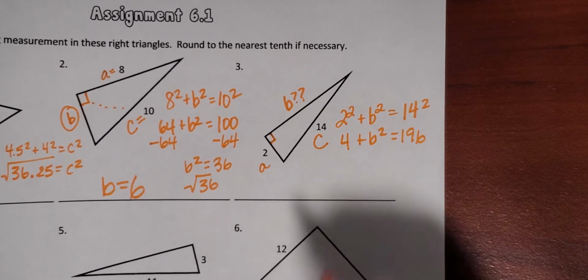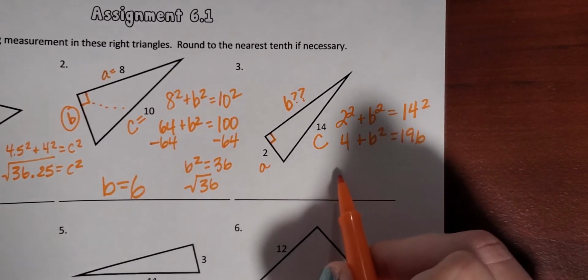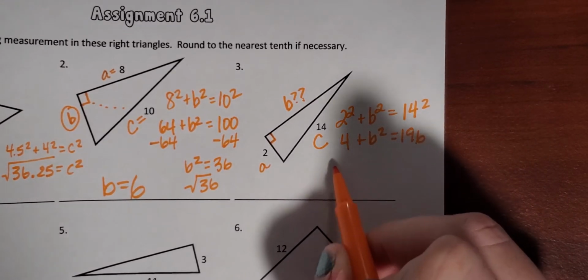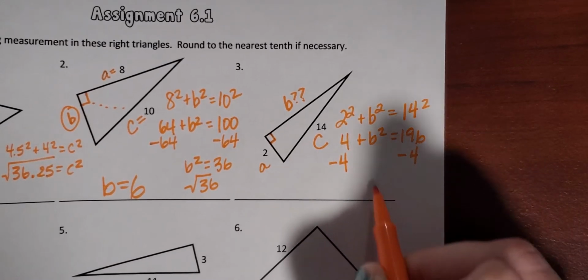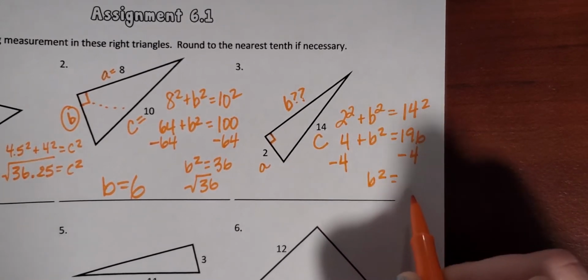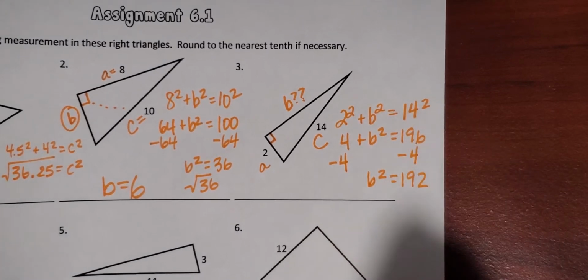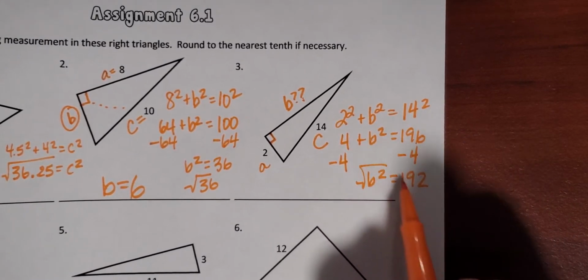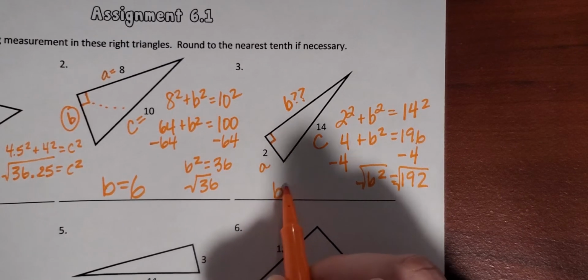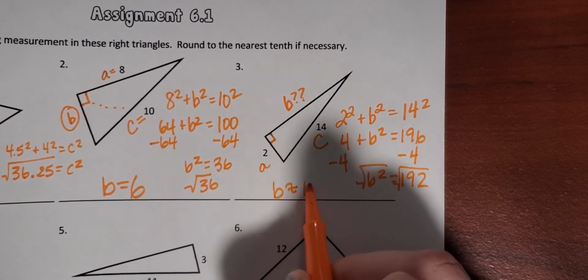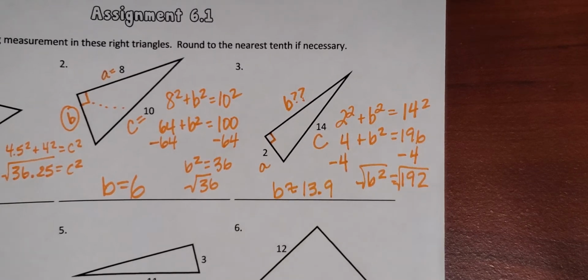Again, you can use a calculator to do those values. To get B squared all by itself, I'm going to subtract 4. So I have B squared equals 192. And I'm going to square root the 192. So my B should equal 13.9.